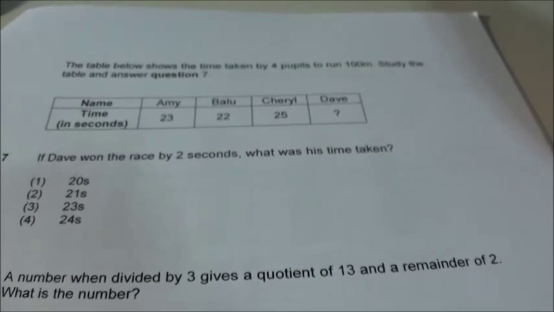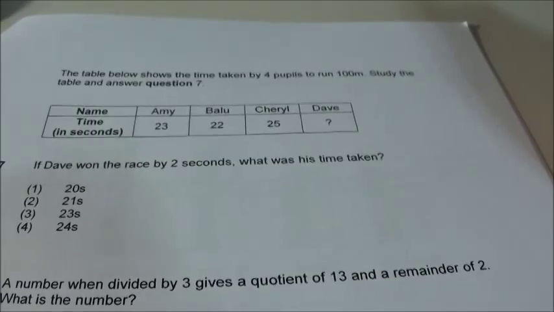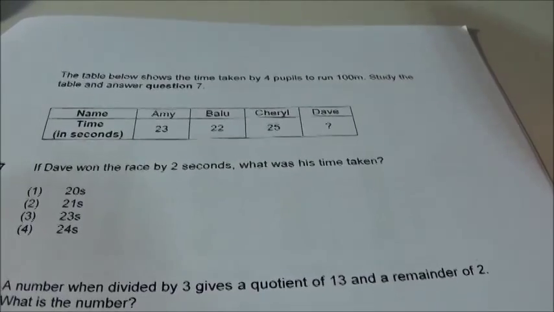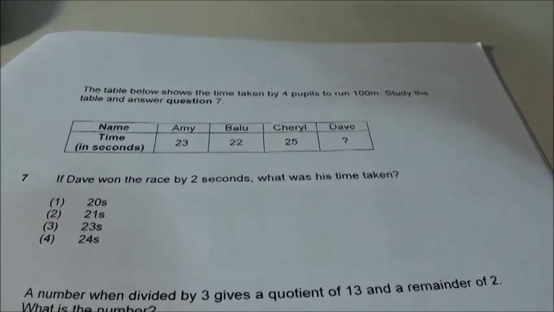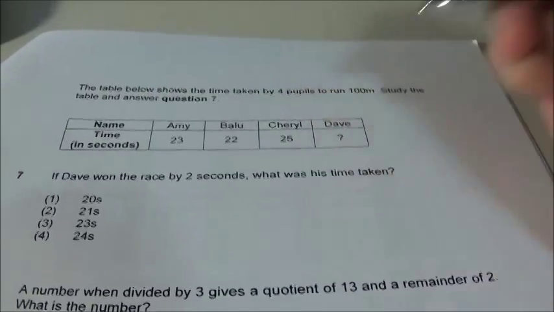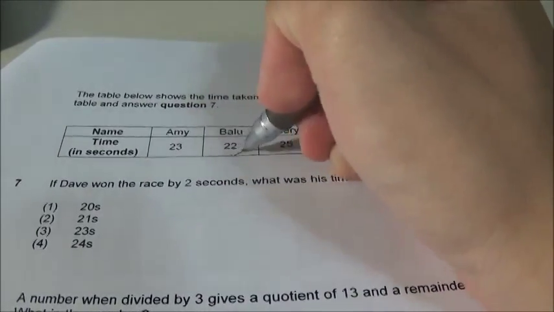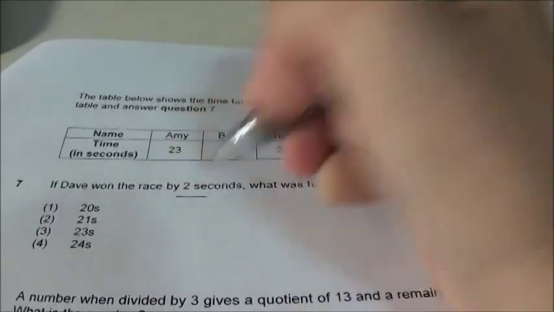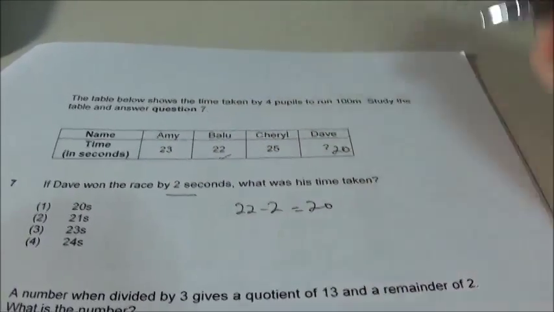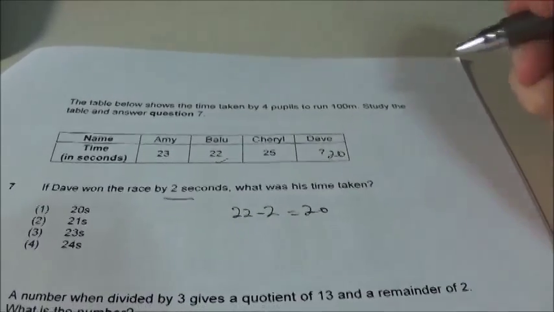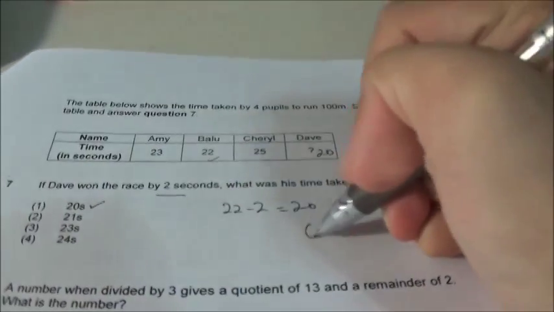Question 7. The table below shows the time taken by 4 pupils to run 100 meters. Study the table and answer this. If Dave won the race by 2 seconds, what was his time taken? Okay, when you run in a race, definitely the fastest will be the winner, right? So Balu, out of these 3, is the fastest with 22. He won the race by 2 seconds, meaning he's faster by 2 seconds. So answer, Dave won it with 20 seconds. So 20 seconds. Question 7, answer is 1.